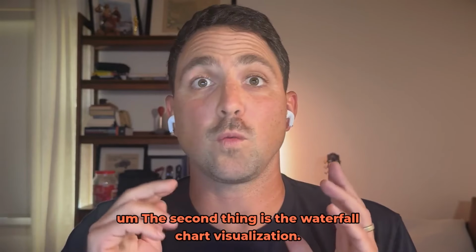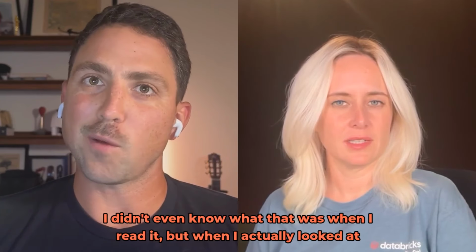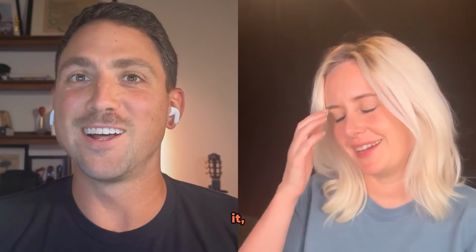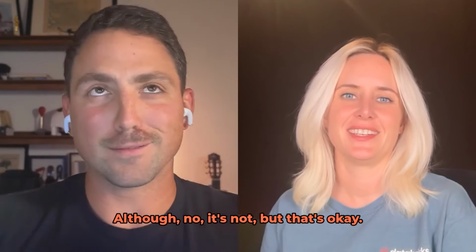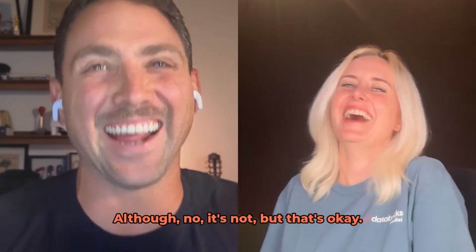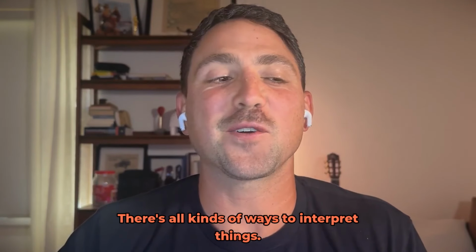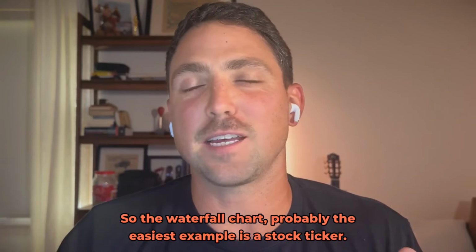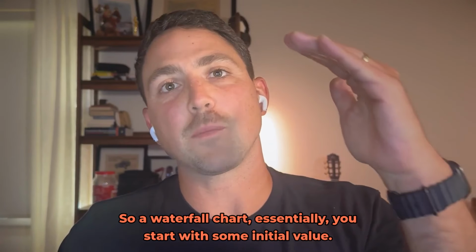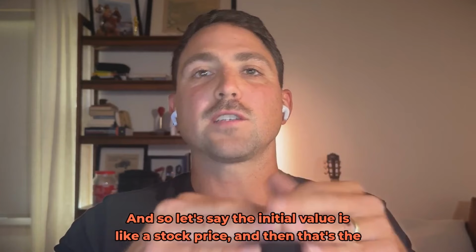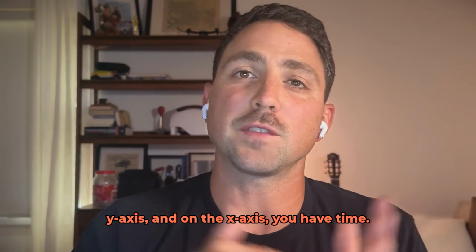The second thing is the waterfall chart visualization. I didn't even know what that was when I read it. Is that a Sankey diagram? No, it's not, but that's okay. There's all kinds of ways to interpret things. The waterfall chart, probably the easiest example is a stock ticker. You start with some initial value, like a stock price, and that's the y-axis, and on the x-axis you have time.